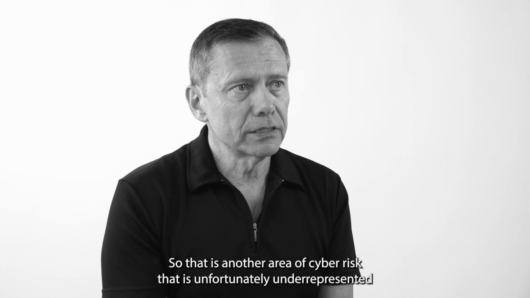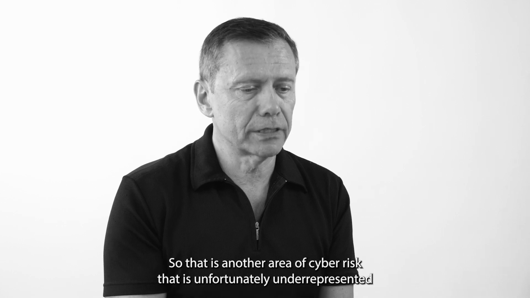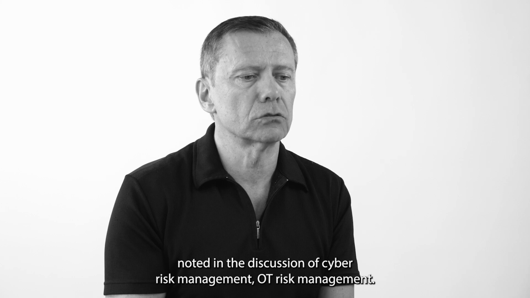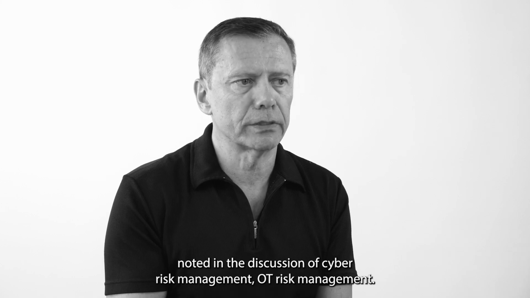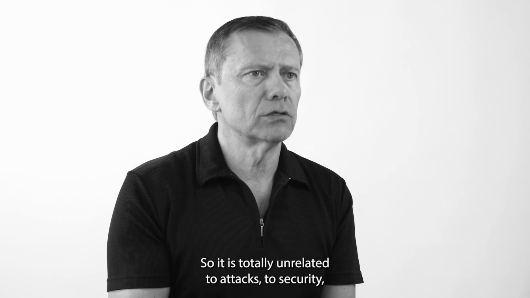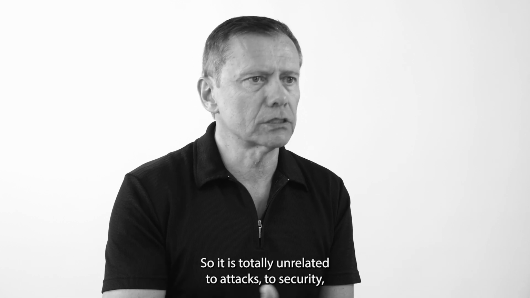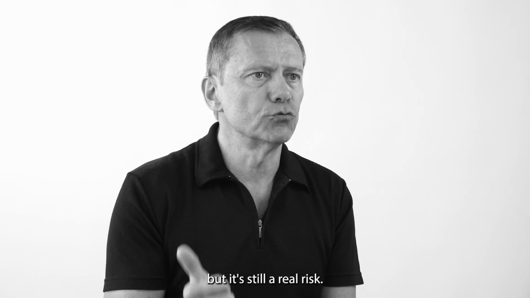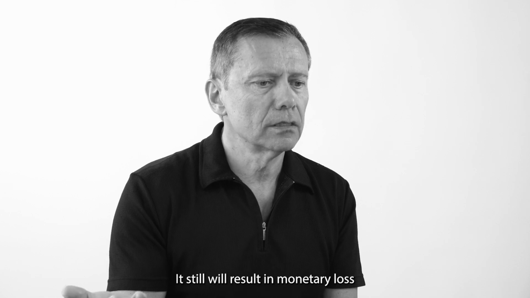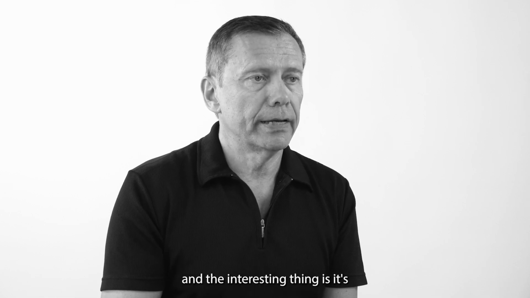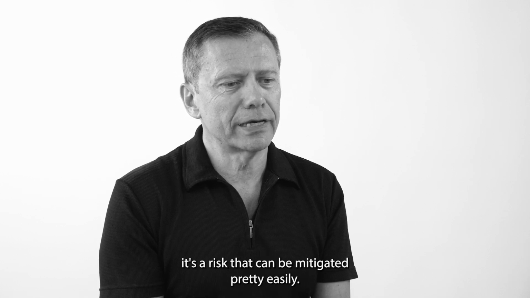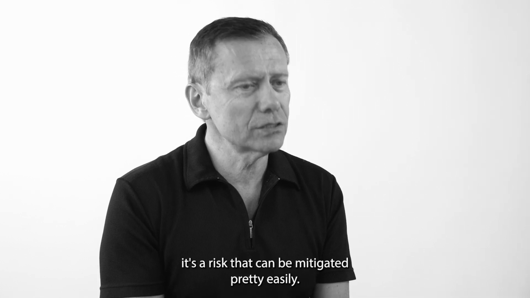Okay, so that is another area of cyber risk that is unfortunately underrepresented in the discussion of cyber risk management, OT risk management. And you get the point. So it is totally unrelated to attacks, to security, but it's still a real risk. It still will result in monetary loss. And the interesting thing is it's a risk that can be mitigated pretty easily.